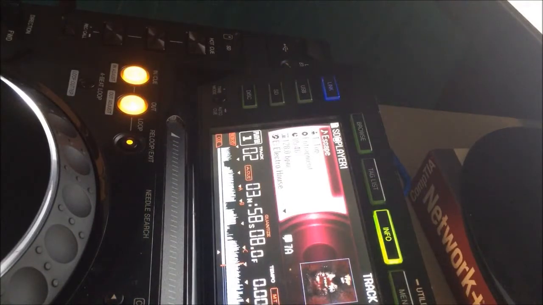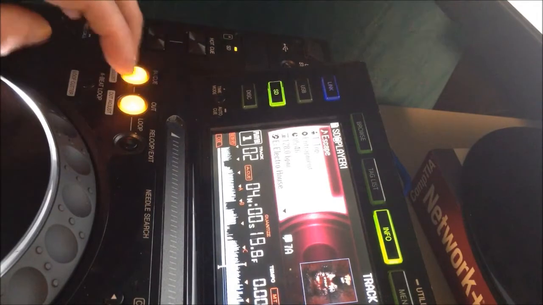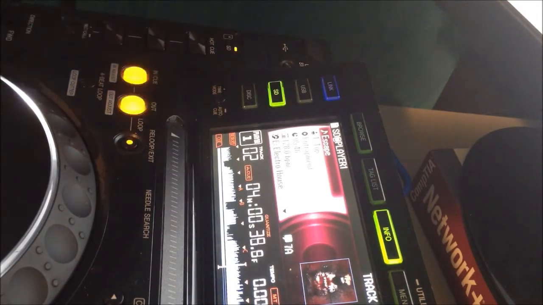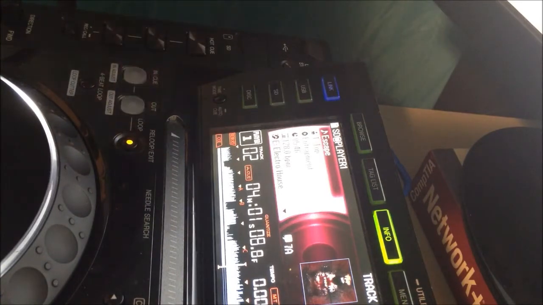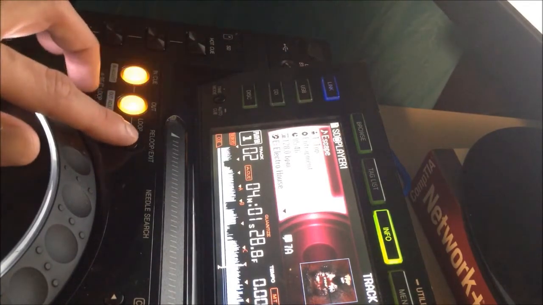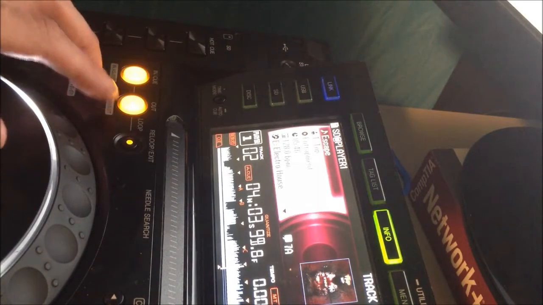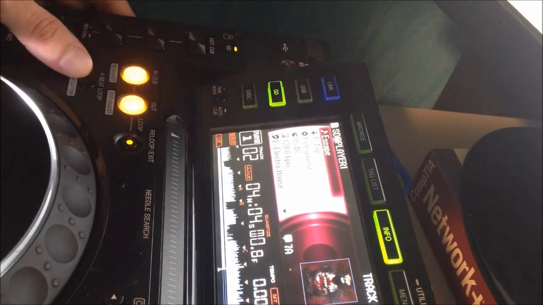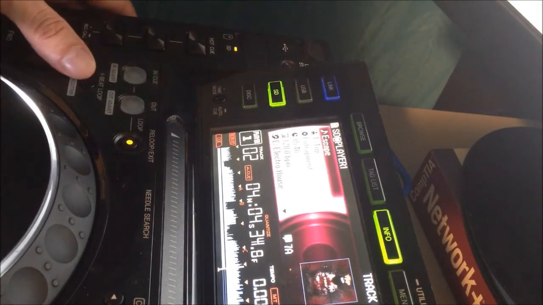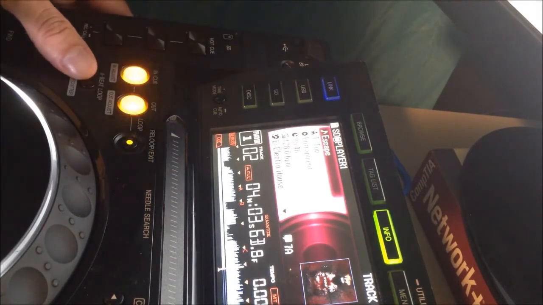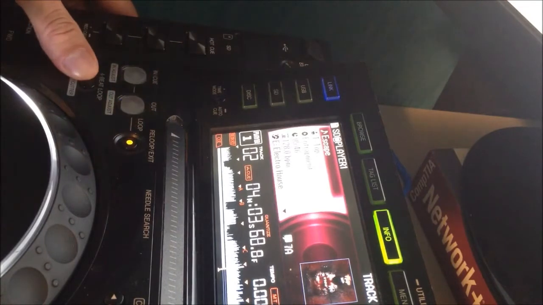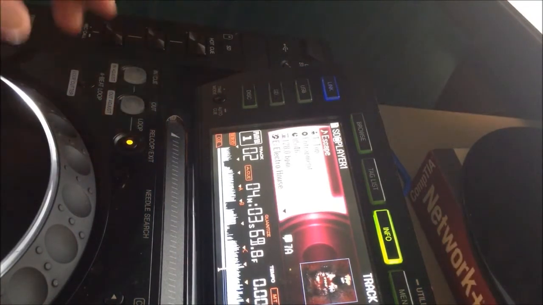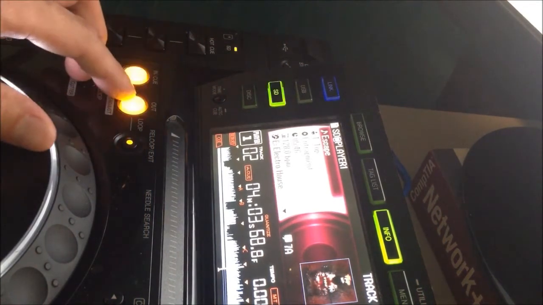Now the next thing is loops. There's a couple different ways you can set a loop. Of course there's your standard in and out buttons, but you can also press the button below them, which will start a 4-beat loop as well. Now if you press that button again, it will cut the loop in half. And if you hold out while you press that again, then it will slow it down.